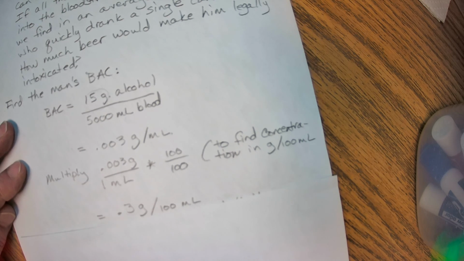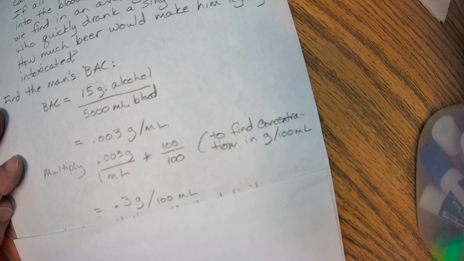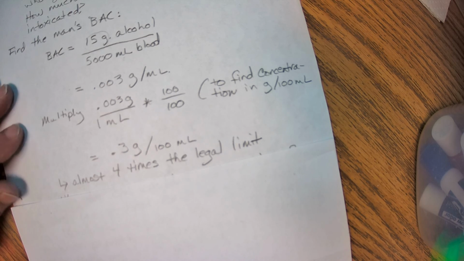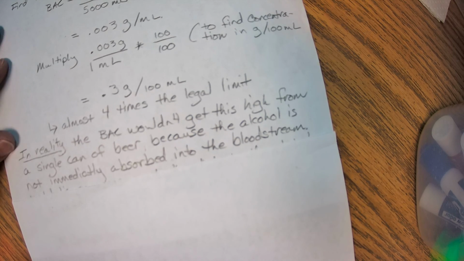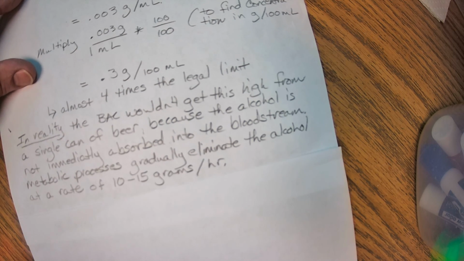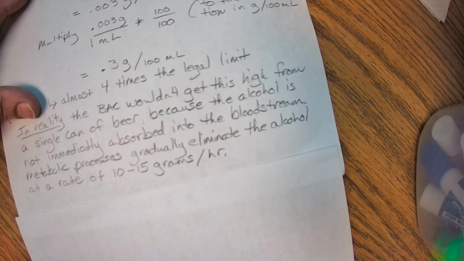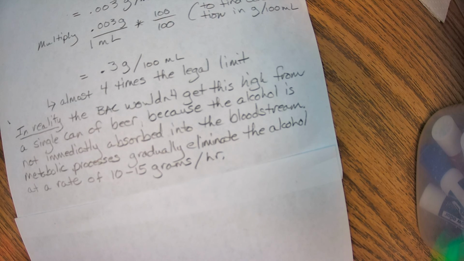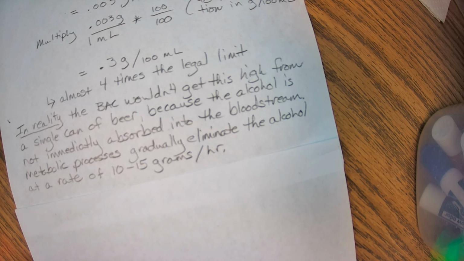When we do that, we get 0.3 grams of alcohol per 100 milliliters of blood. Well, this is almost 4 times the legal limit. In reality, though, the blood alcohol content wouldn't be this high from a single can of beer because the alcohol is not immediately absorbed into the bloodstream. Metabolic processes gradually eliminate the alcohol at a rate of 10 to 15 grams an hour.